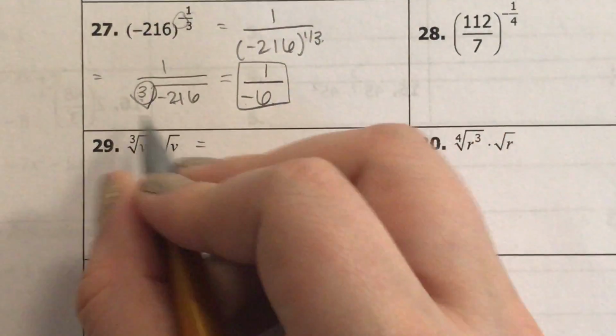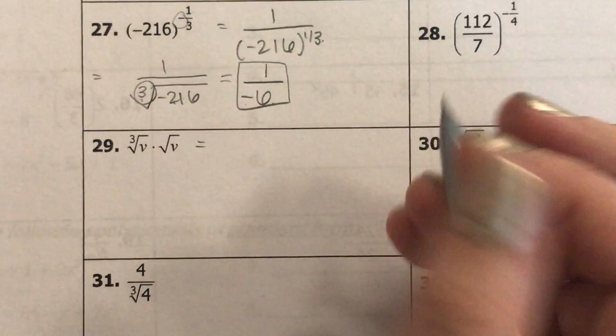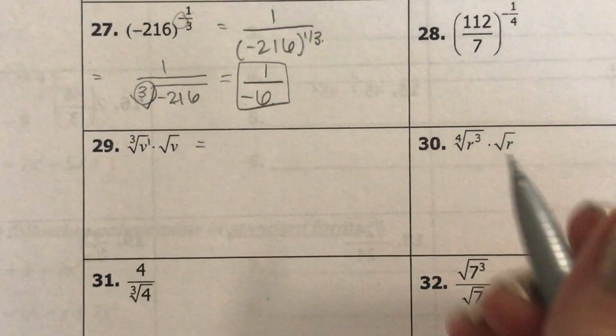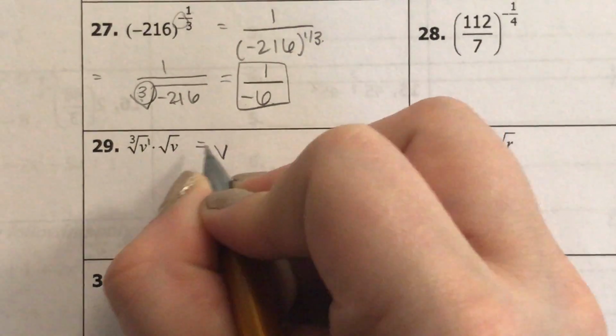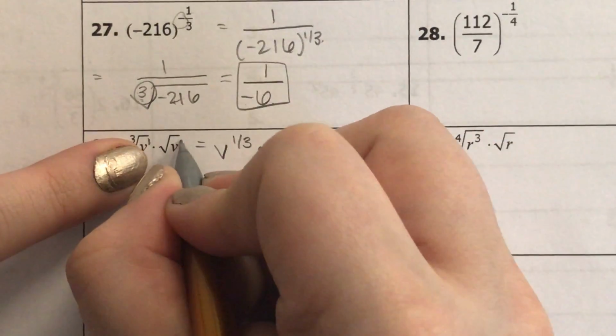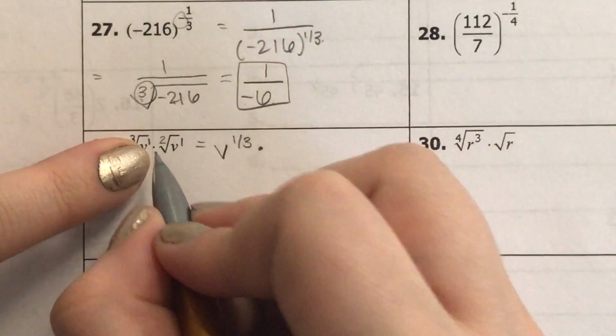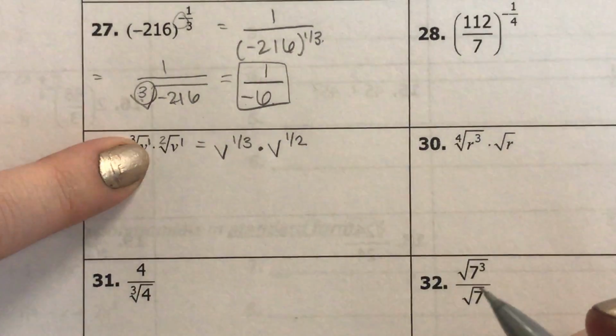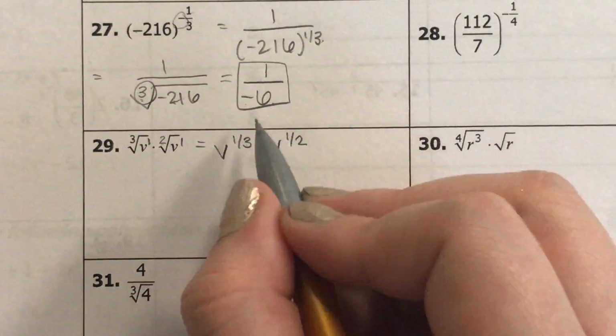This one, before I multiply these two together, I need to write them in exponential form. Since this has no exponent on the inside, it's 1. So this is b to the 1 over 3 times 1, 2. If there's no number here, it's 2, b to the 1 over 2. I need to add these two exponents together.